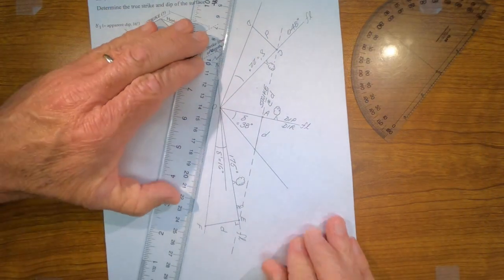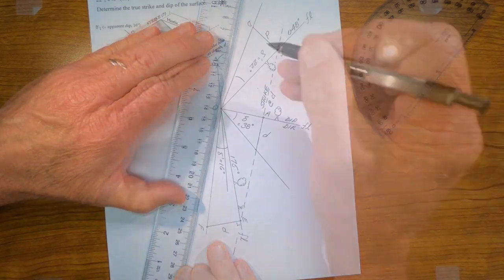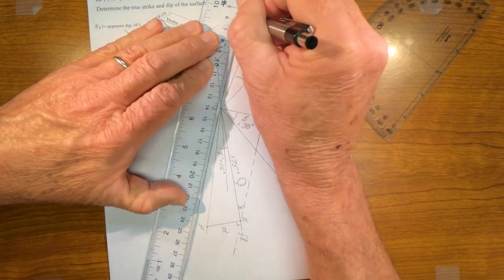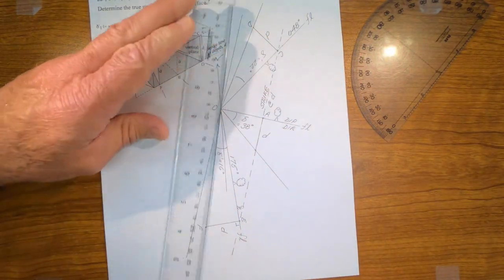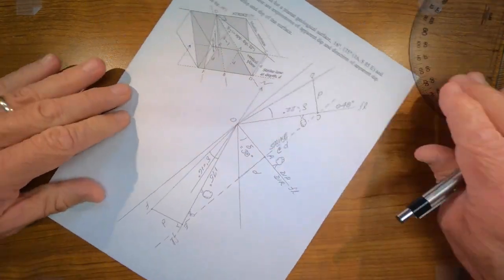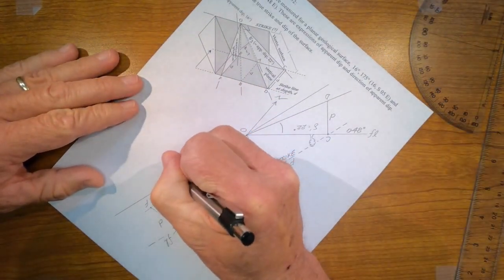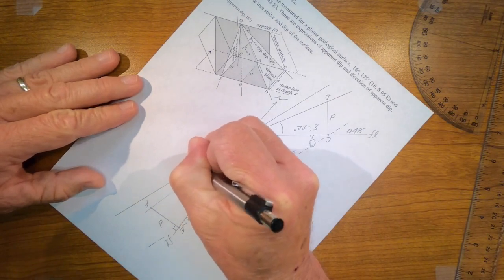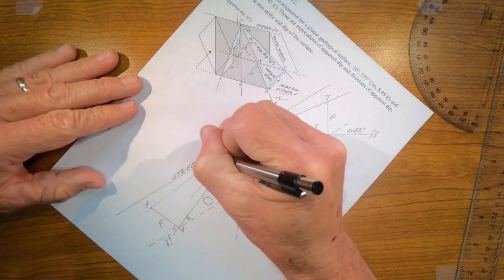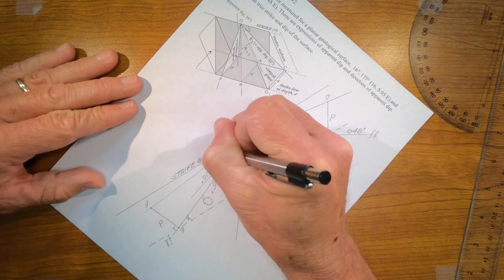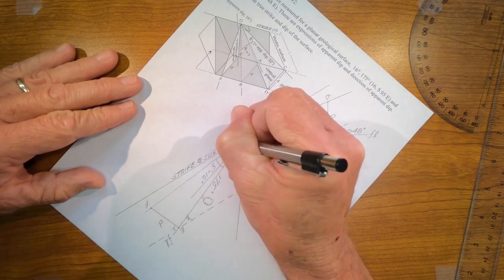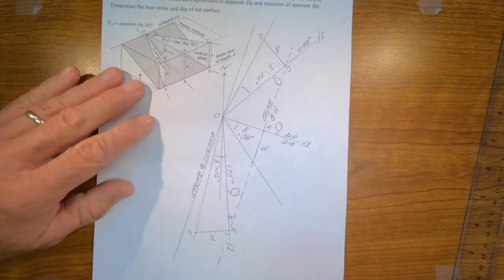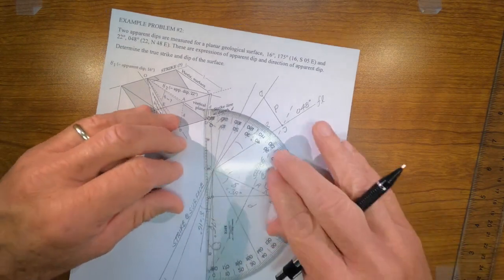That strike line then is right here. I can then use that north reference. So that is, in fact, the strike at surface. And that can simply be measured.